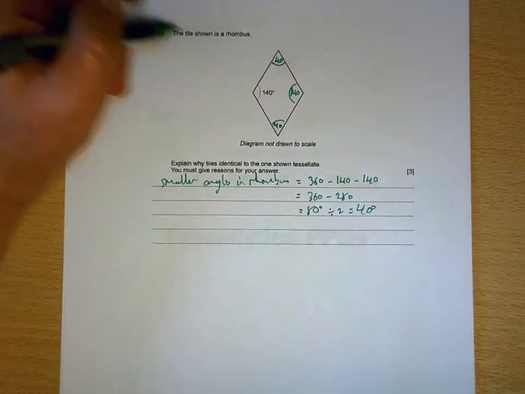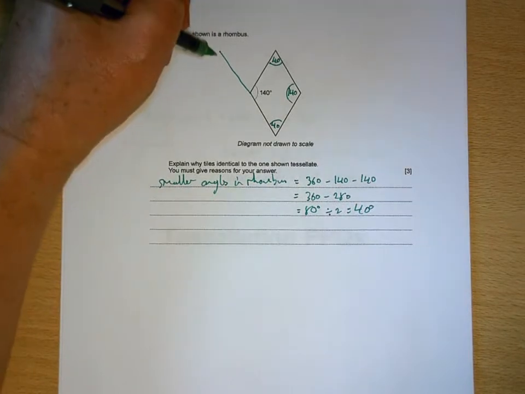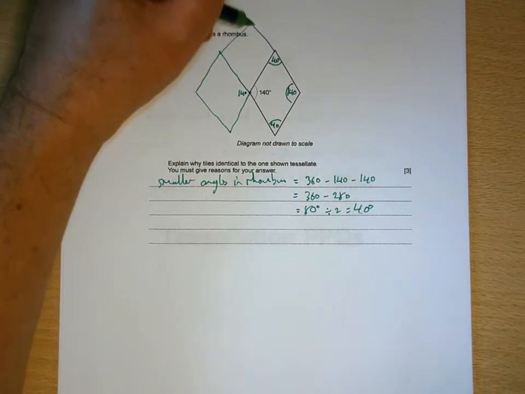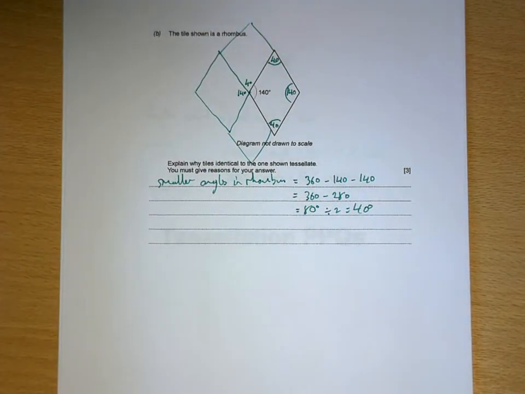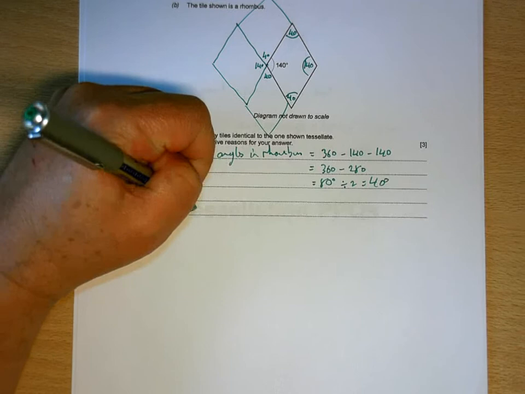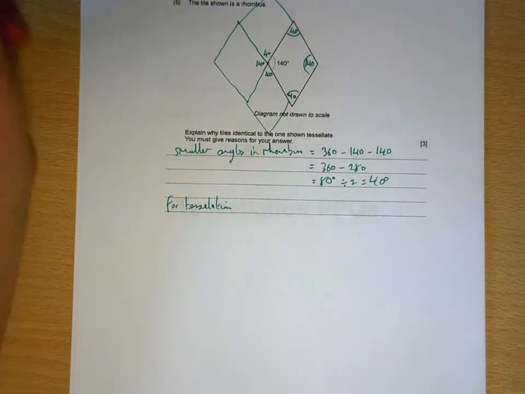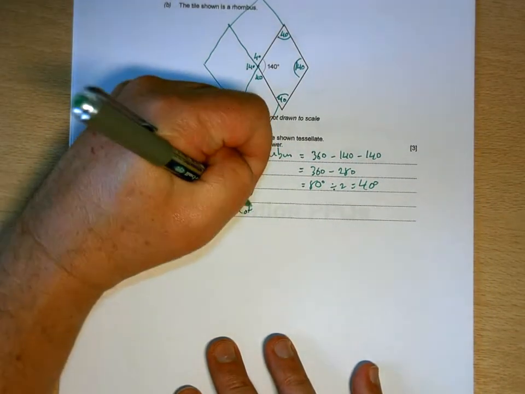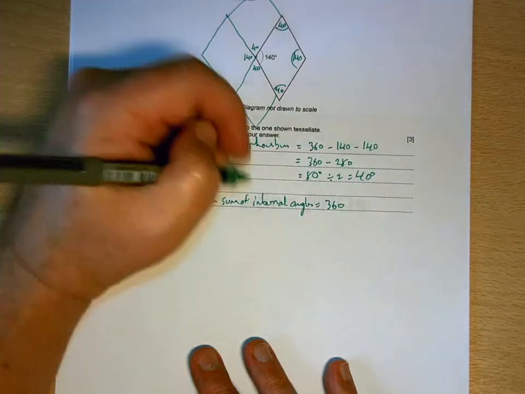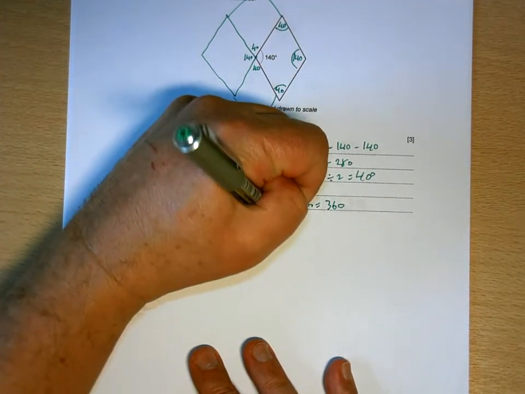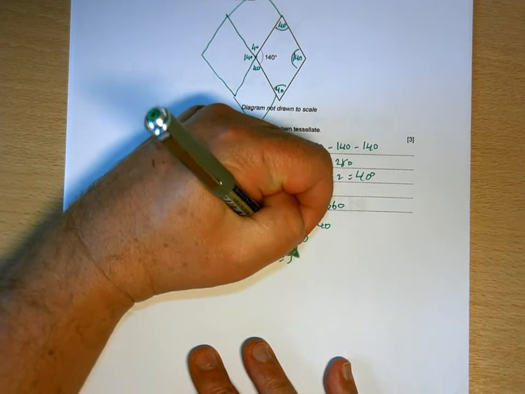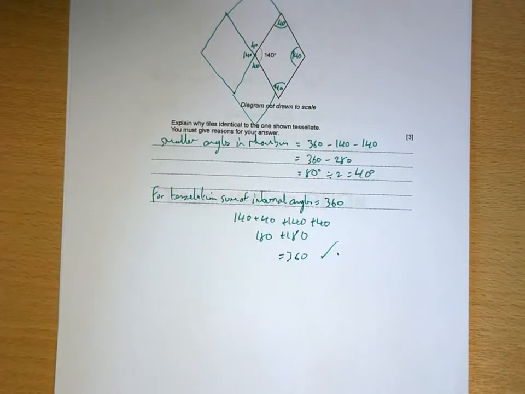So if this is going to tessellate, what's going to happen is we're going to have another 140 there, and then this up here is going to be another one of them, which will make that 40, and down there that would be 40. So for it to tessellate, the sum of those angles must equal 360. So the sum of internal angles must add to 360. So we've got 140 plus 40 plus 140 plus 40, which is 180 plus 180 equals 360. So they're going to tessellate.